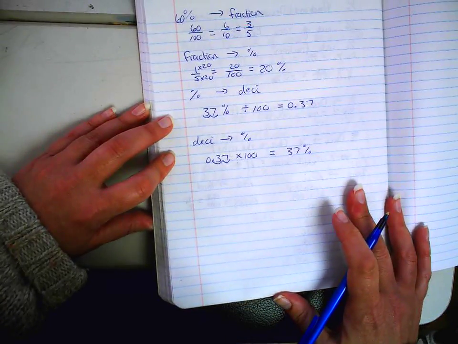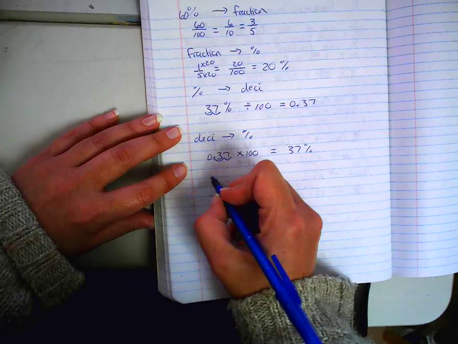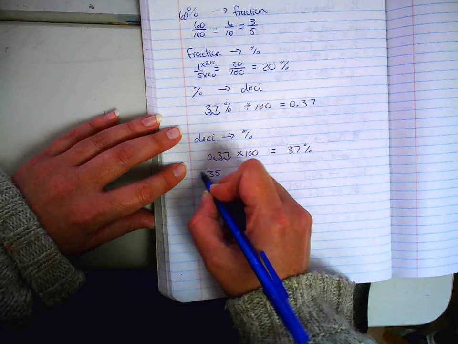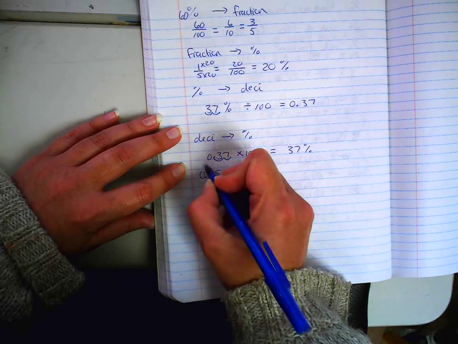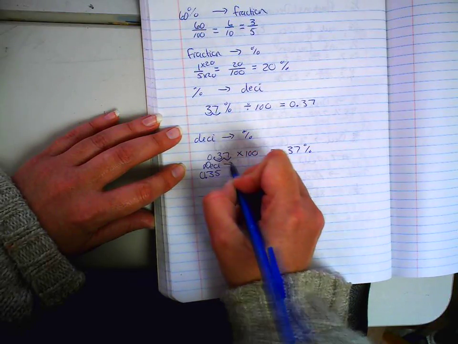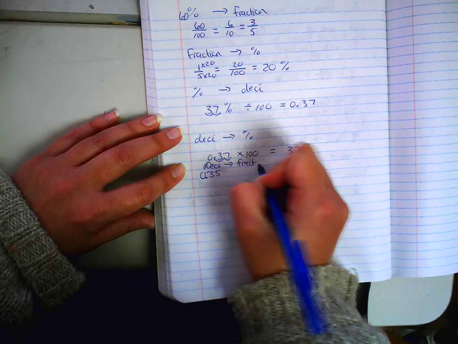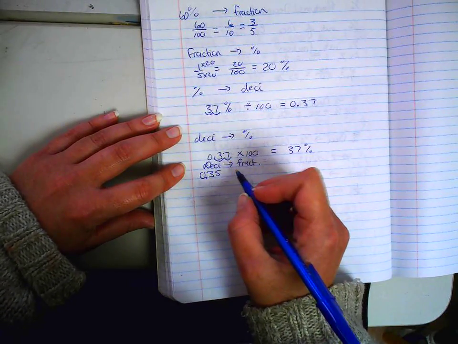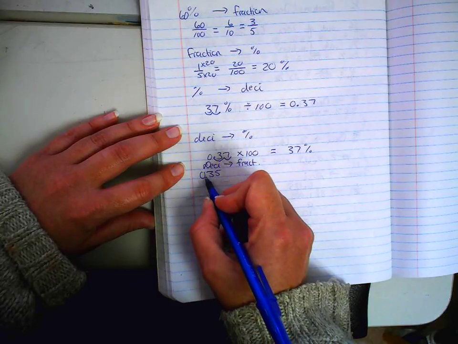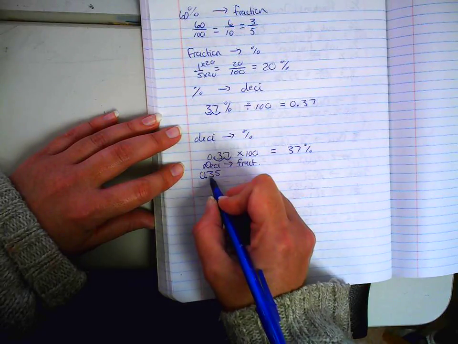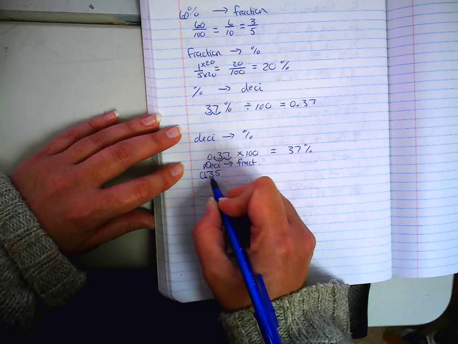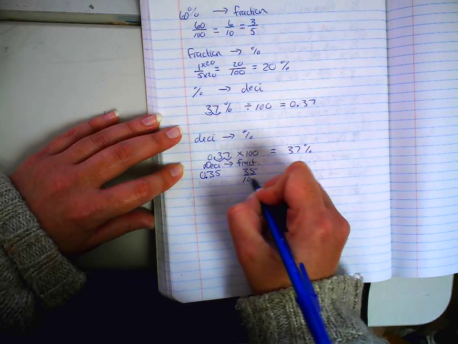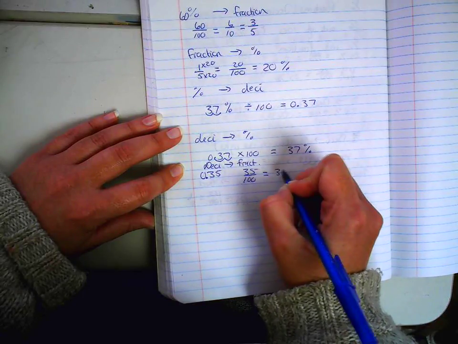To change a decimal into a fraction, I just need to know where it stops. That is, this is my units, my decimal point, my tenths, my hundredths. So 0.35 is actually 35 out of 100, which is the same as 35%.